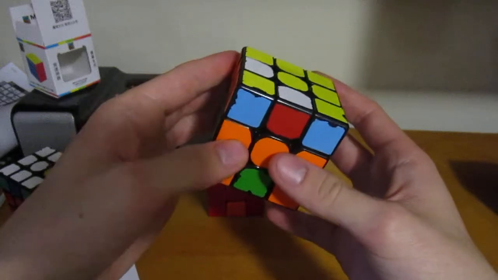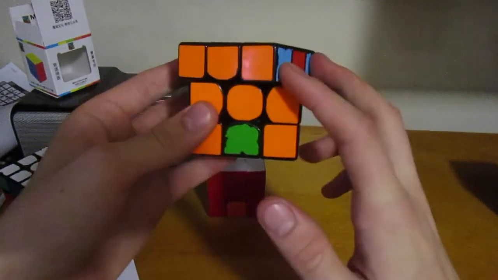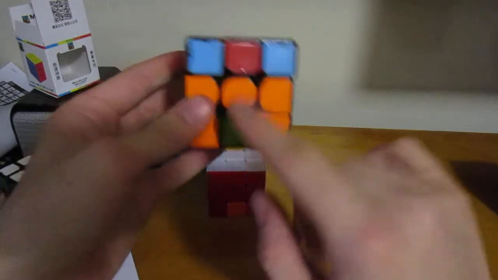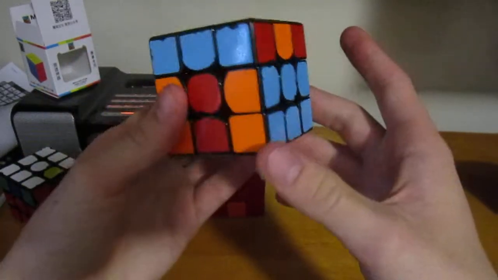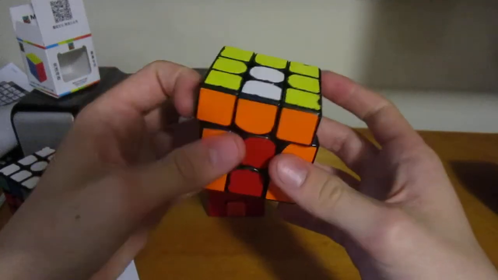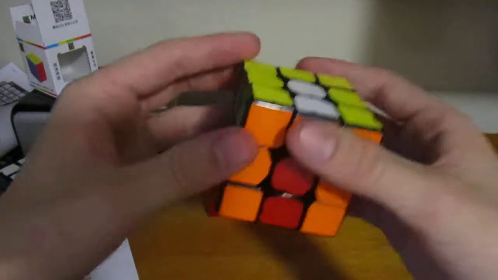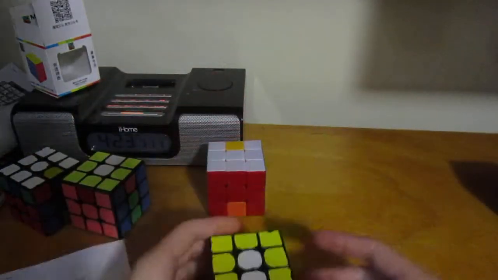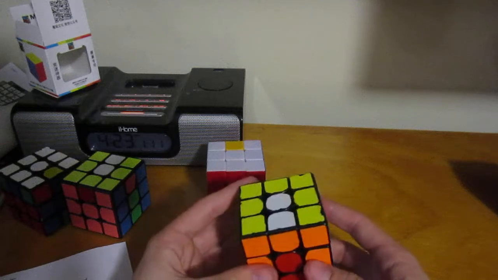So then after that, you want to go and get these top pieces, the opposite color of this one, so green and blue, and then do an M2. And then AUF so that it's right. So then either that, or sometimes it'll be that one. So after that, you'll have step 4C, which is last 4 edges. This one is usually just called step 4C, I don't know why.